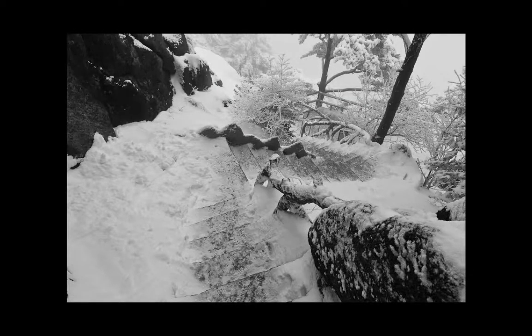And again, every now and again, you'll find these pathways that haven't been swept, and there may even be some ice as a consequence forming on them. You take your time. After about a minute, you're fine. And I found that probably happened to me about half a dozen times while I was on the mountain. So nothing to sweat about.